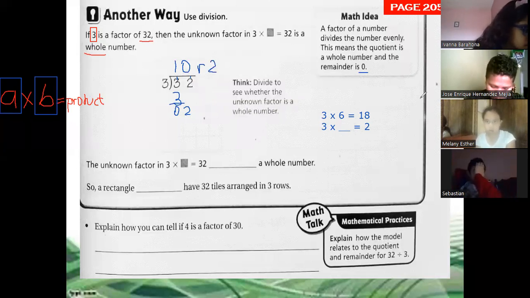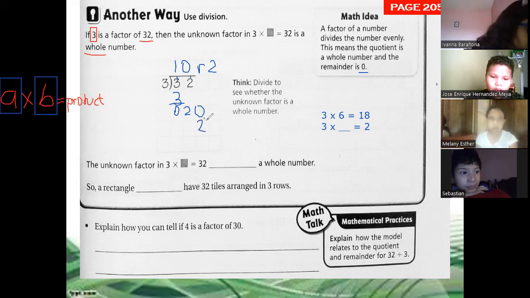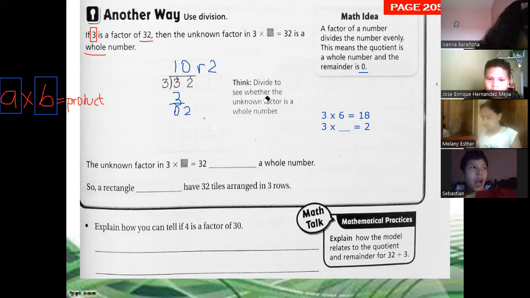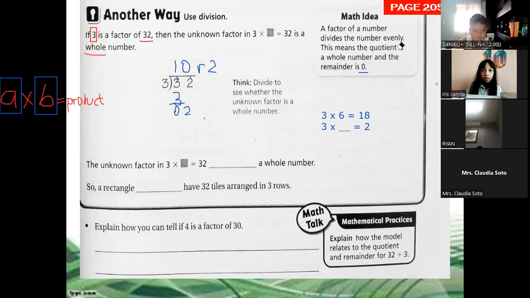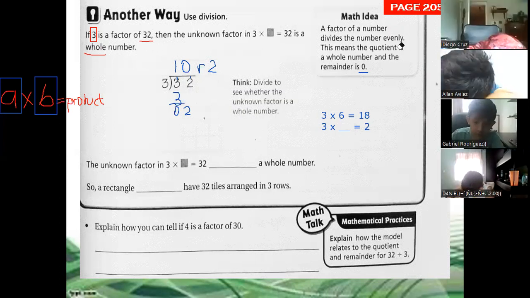When I check the homeworks you did, some of you continue dividing here. Just add another 0, 3 times 6, 18, you have remainder 2, and you continue dividing. I don't know why you didn't stop. I taught you that sometimes divisions have a remainder, so your division ends there when you got the remainder. But some of you continue dividing.